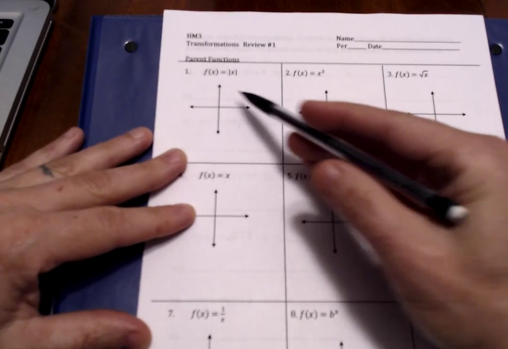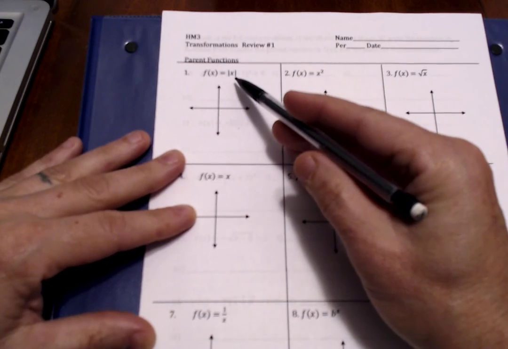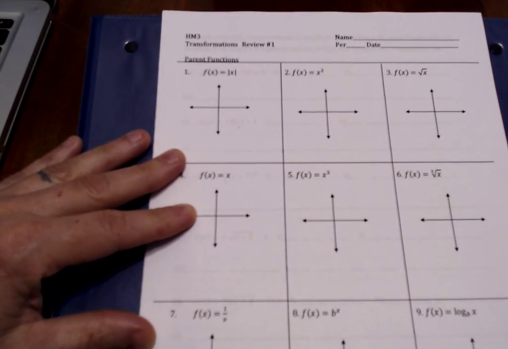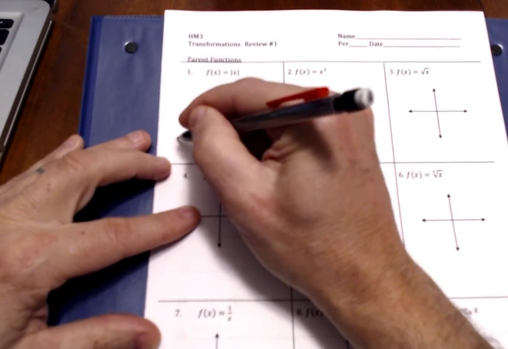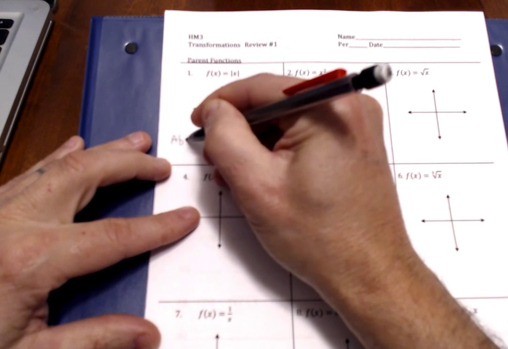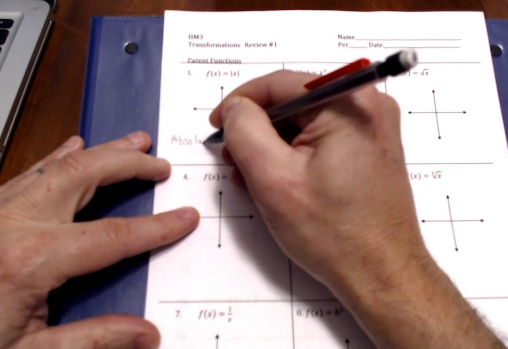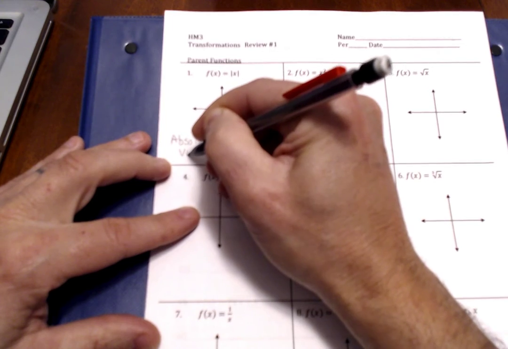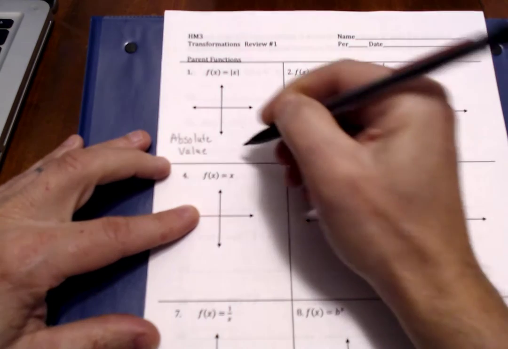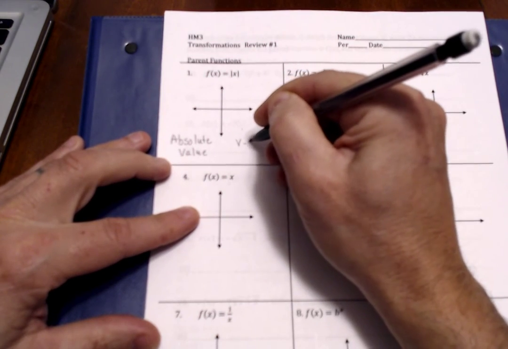We have number one, f of x equals absolute value of x. The name of that function is absolute value. The shape it makes is a V shape.